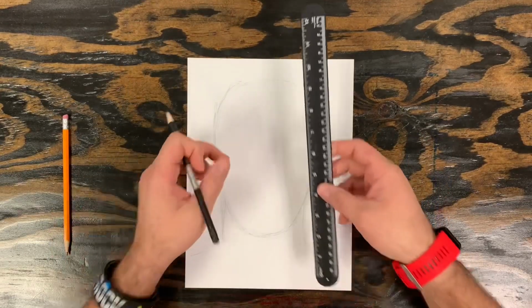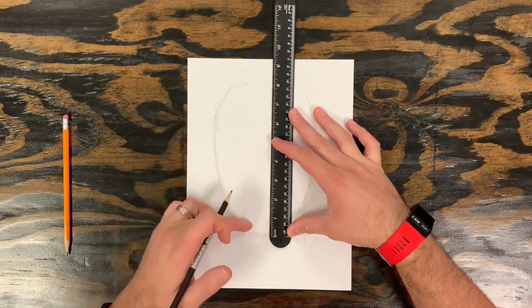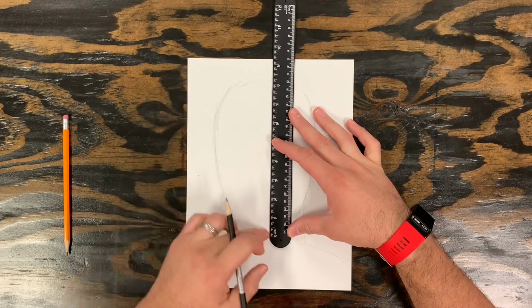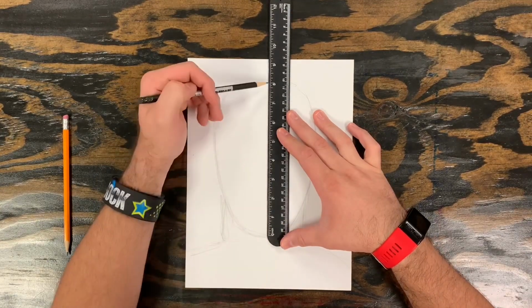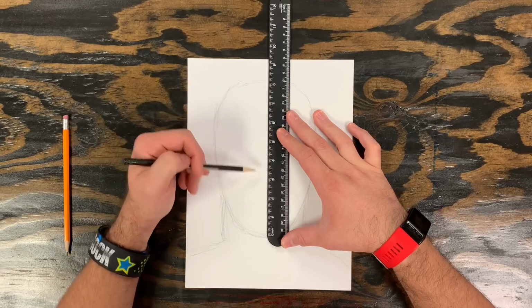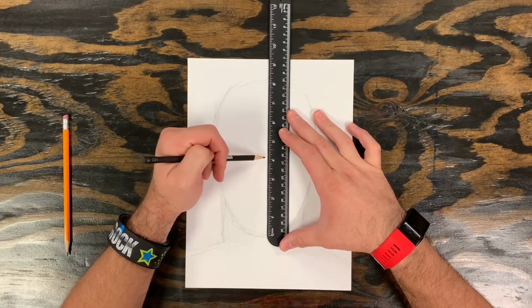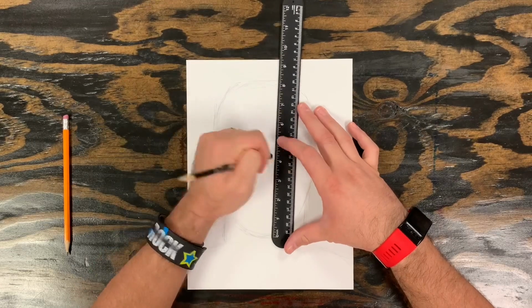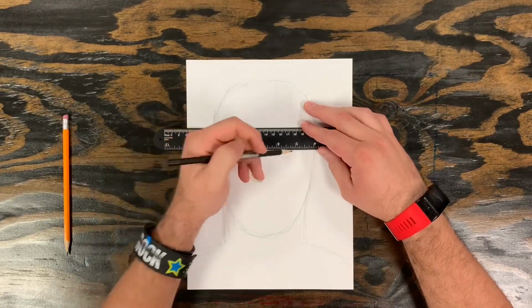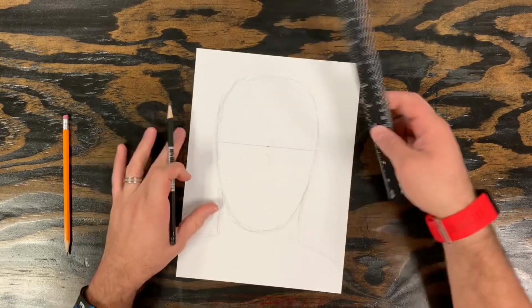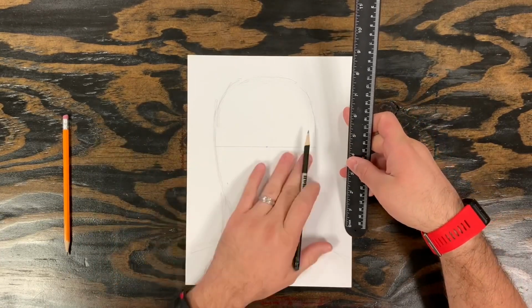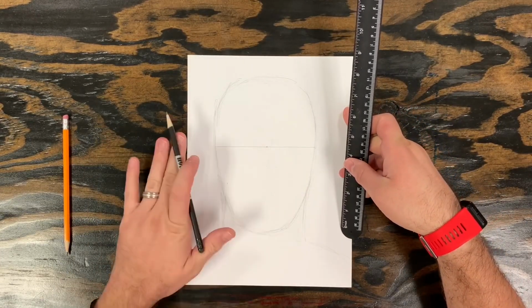So we're going to consider the head as one whole head. So right now the head is approximately 8 inches. So we're going to cut the 8 inches in half, which is 4. So this is 4, right about there. And I'm going to draw a line very lightly, completely across. So these are my guidelines. I don't want them to be too dark because I want to erase them later.